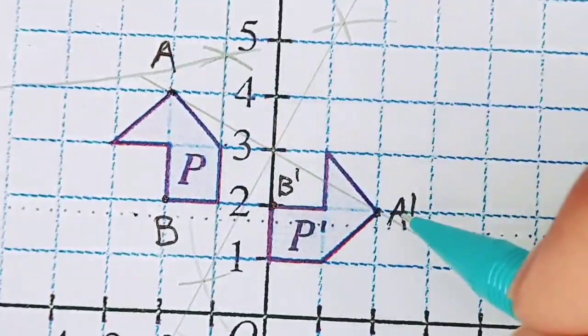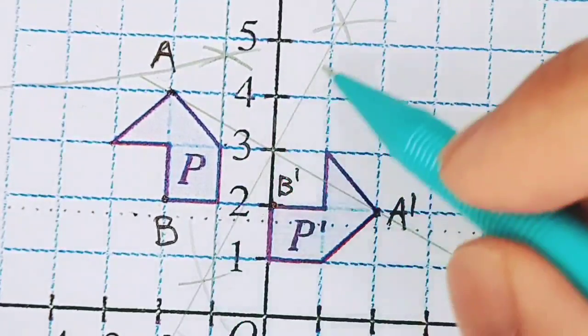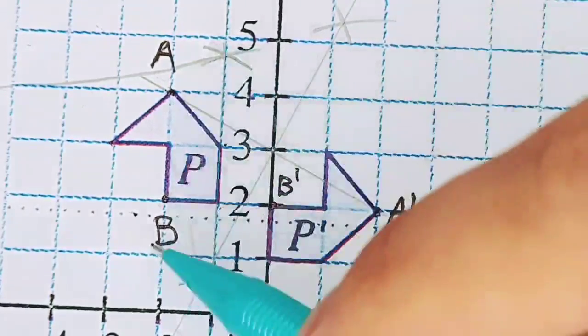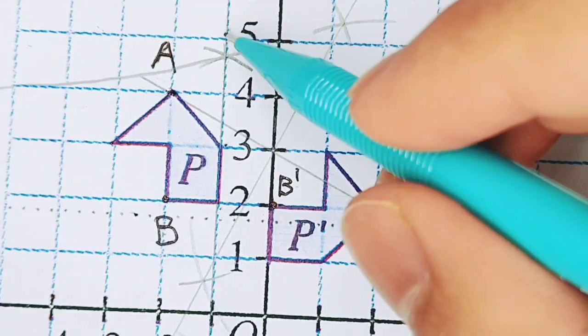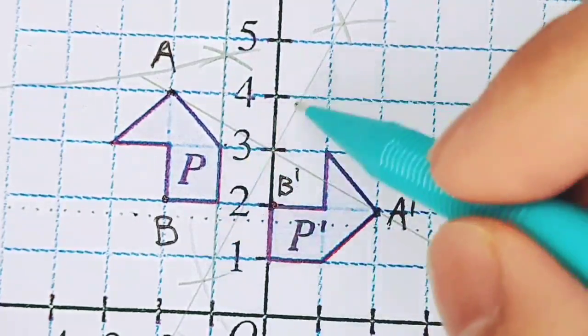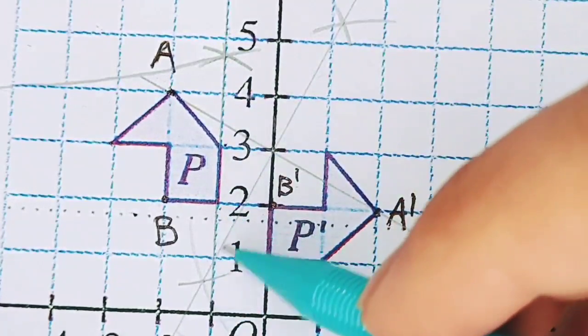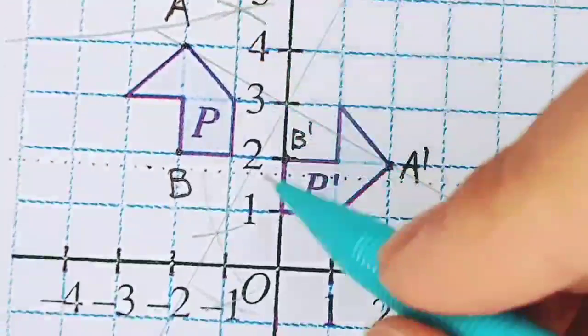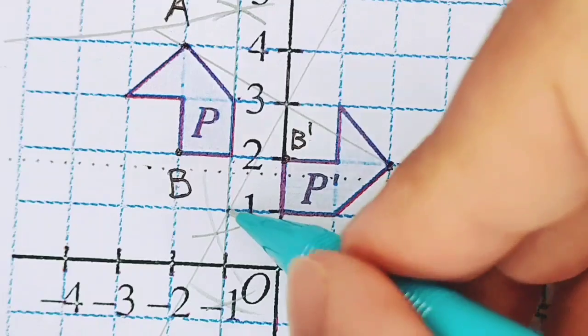In this case, for A to A prime, the perpendicular bisector is this line, and for B to B prime, the perpendicular bisector is this. So both lines are going to intersect somewhere. Here it is. They both intersect there.